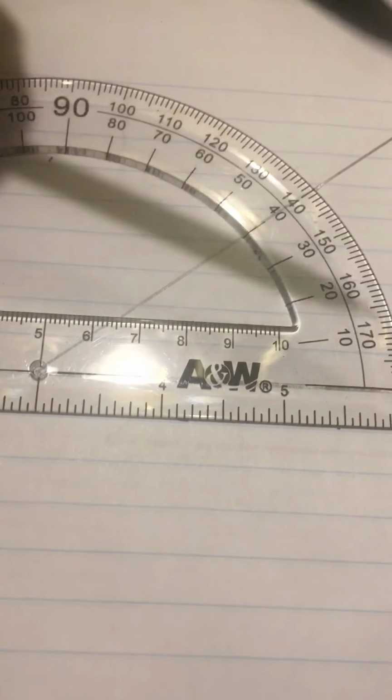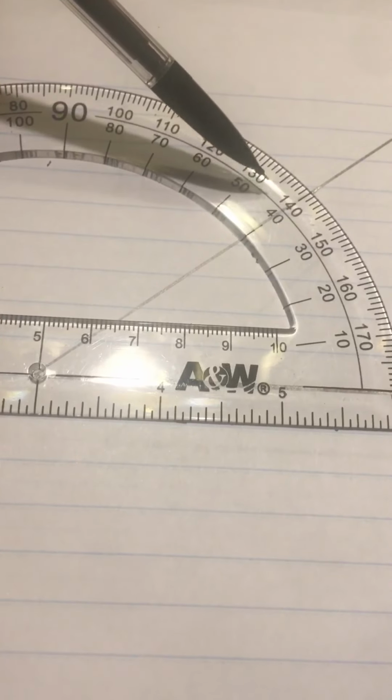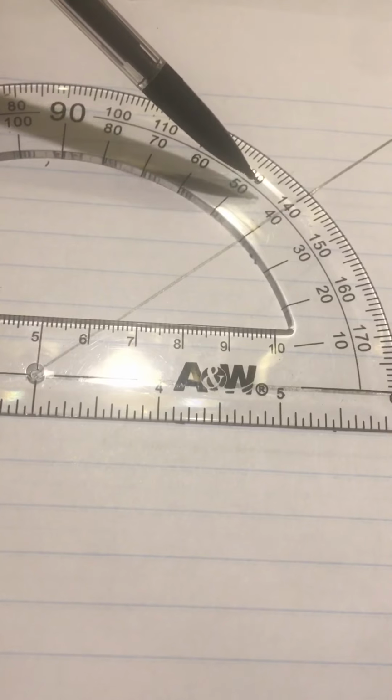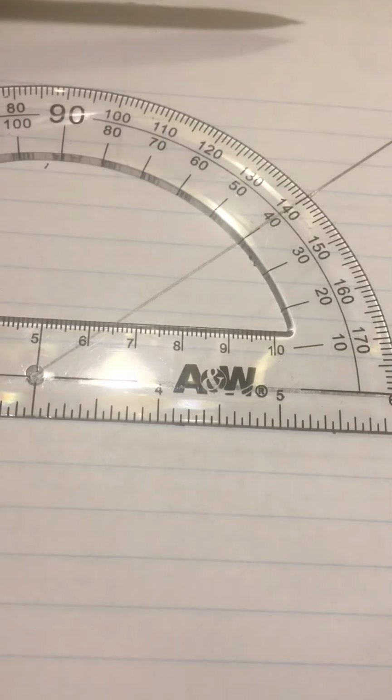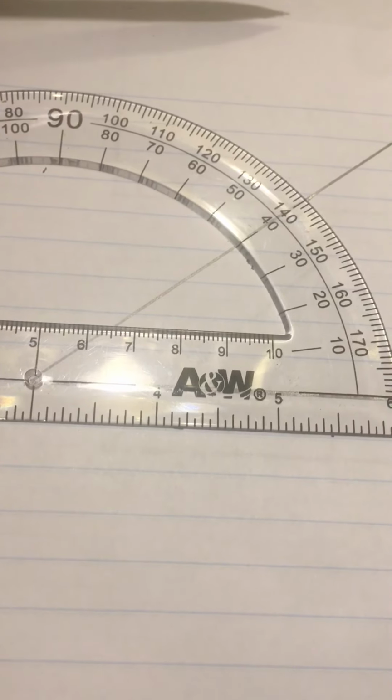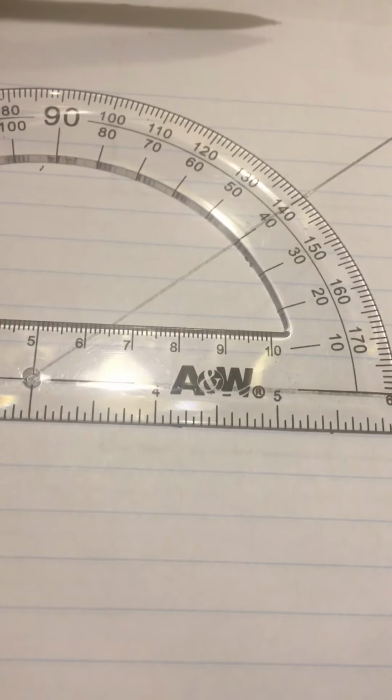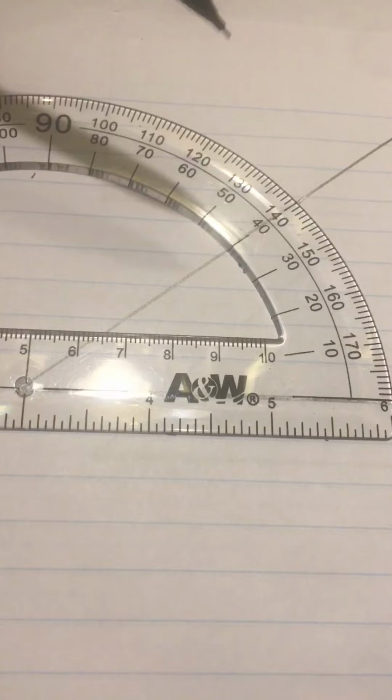So we measure it. We have to read the number. Uh-oh, problem. It has a 40 and it has a 140. Which number should I use? Well, there's two different ways to tell. The easiest way is to look at this angle. Is it acute or is it obtuse? Well, it's less than 90 degrees, so you know it's a cute little angle.